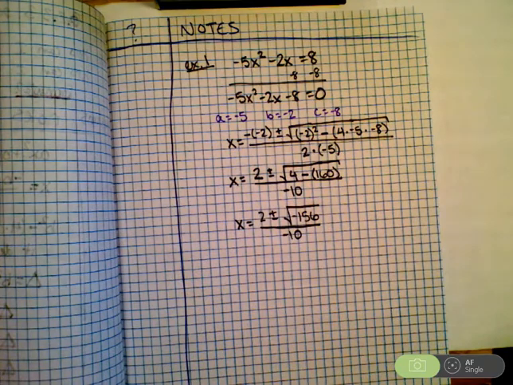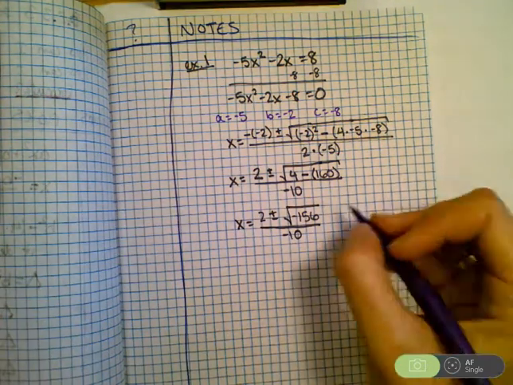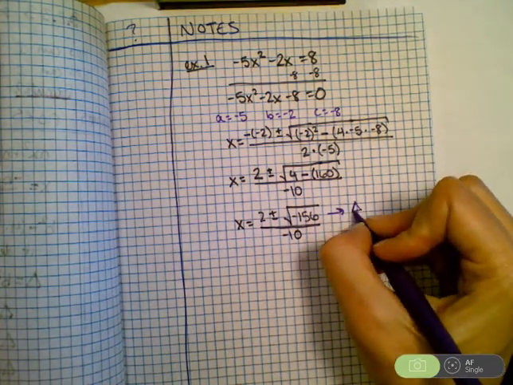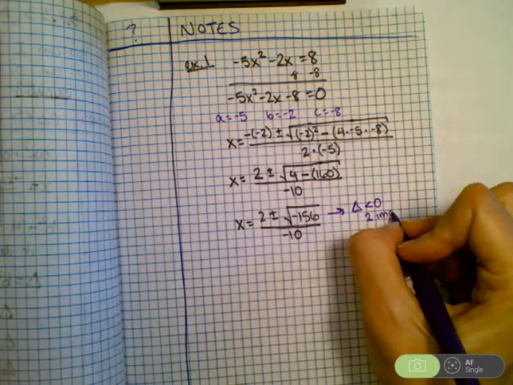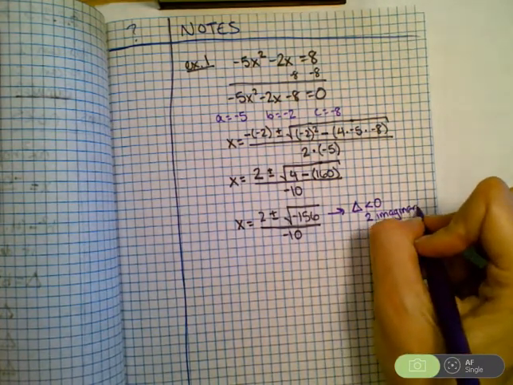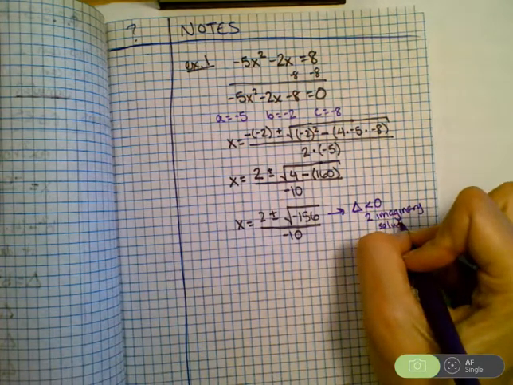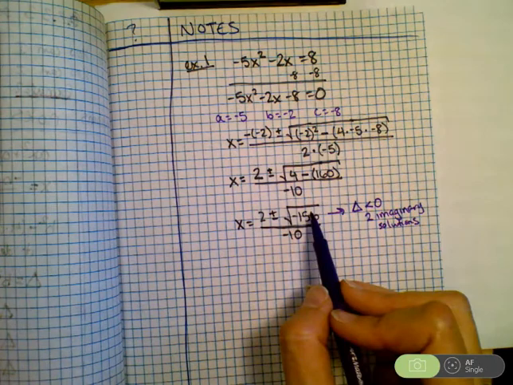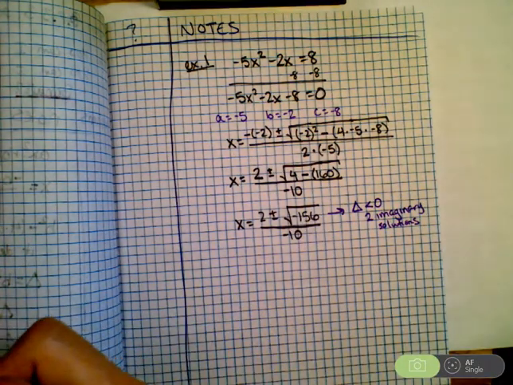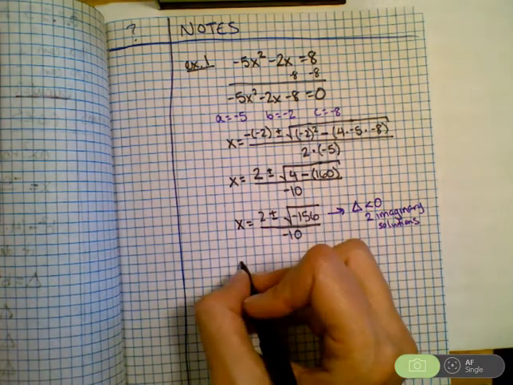over negative 10. And because that's a negative 156, my discriminant is less than 0, which means I'm looking for two imaginary solutions. Just something to keep in mind as we go through, we're going to have i's in our answer to this problem.